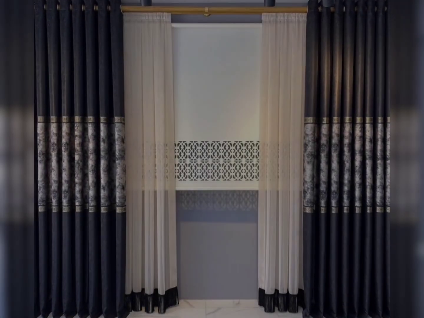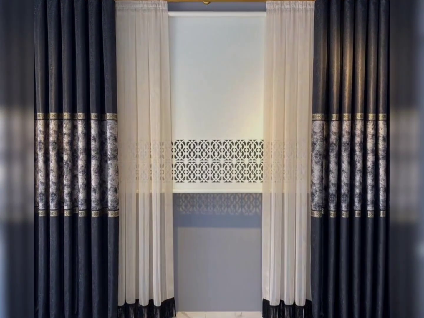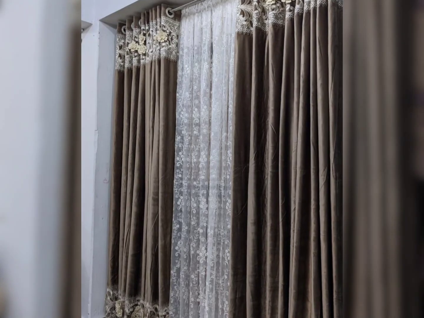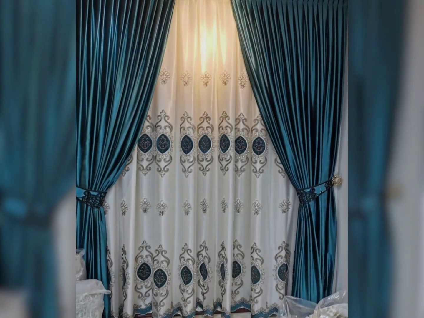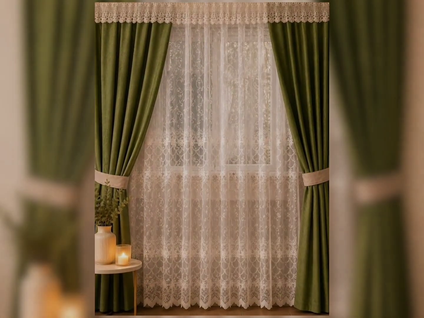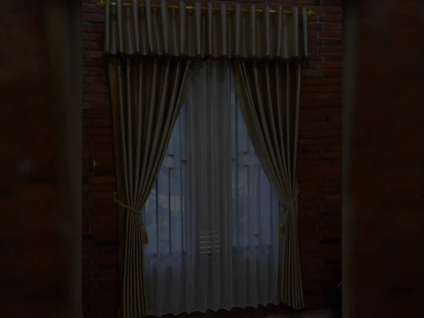Curtain design trends in 2026. Latest trends: minimalistic curtains, simple and clean. Floor-to-ceiling curtains make your room look taller. Natural shades like beige, off-white, and pastel tones are trending. Printed curtains with floral and geometric patterns. And smart curtains with voice control automation are also trending.